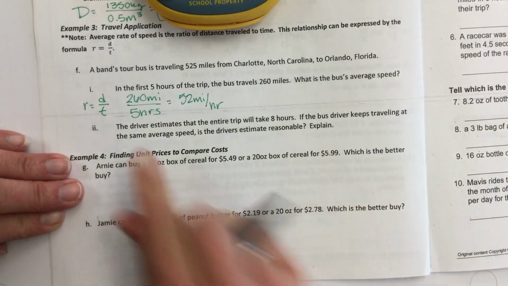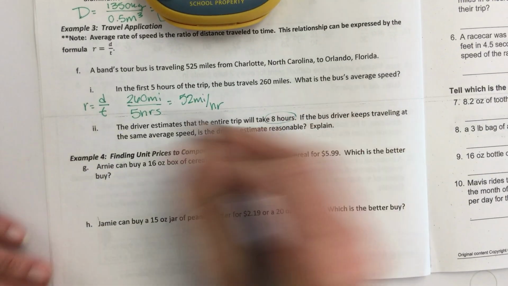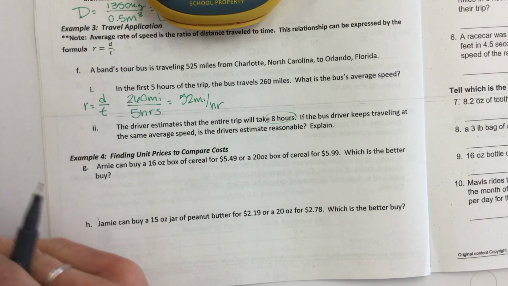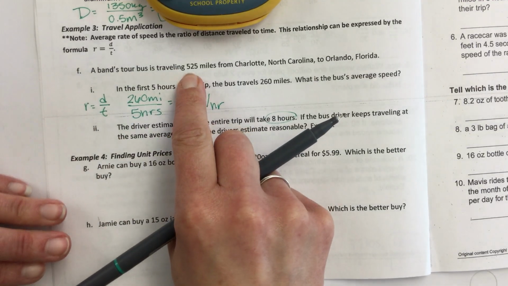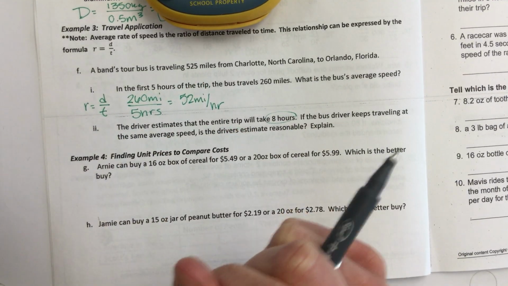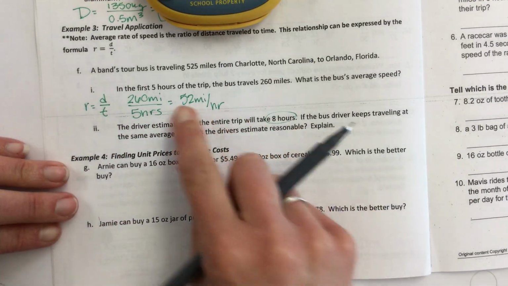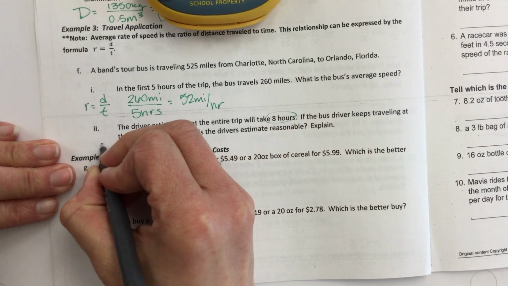Not very fast. The next part of the question says the driver estimates that the entire trip will take 8 hours. If the bus driver keeps traveling at the same average speed, is the driver's estimate reasonable, and explain. So a couple different things. We know that they have to travel 525 miles. So traveling at this speed, we could figure that out. Or we can multiply 52 by 8 and see if they make it that far. So I'll do both ways.